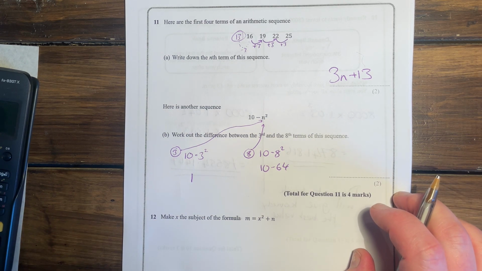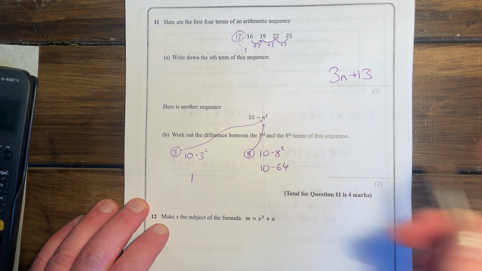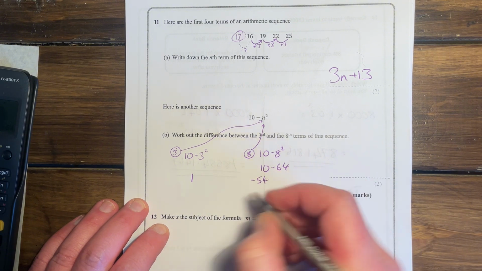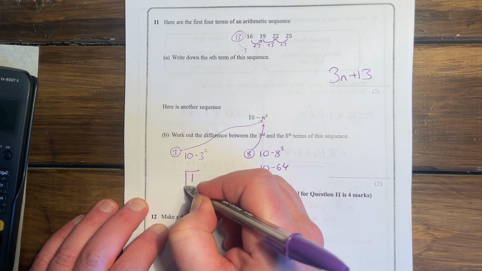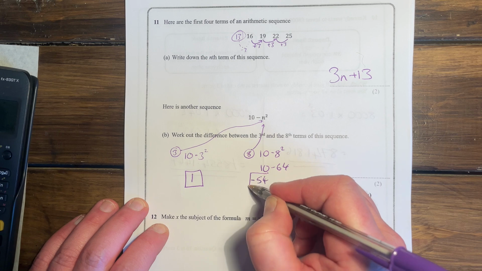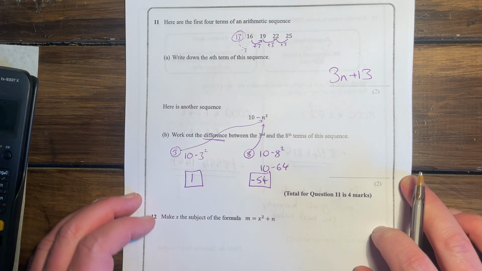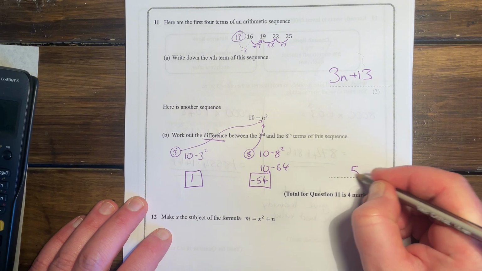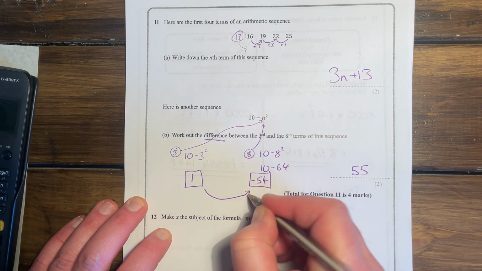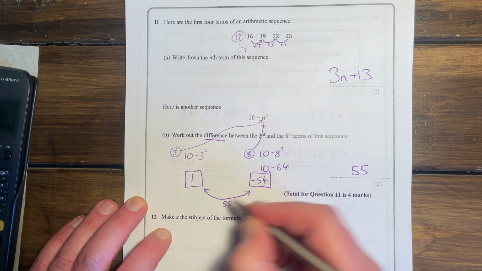So 10 take away 64 gives you minus 54. So the 3rd term would be 1 and the 8th term would be minus 54. So work out the difference between those two values. The answer is 55. There is a gap of 55 between those two numbers.